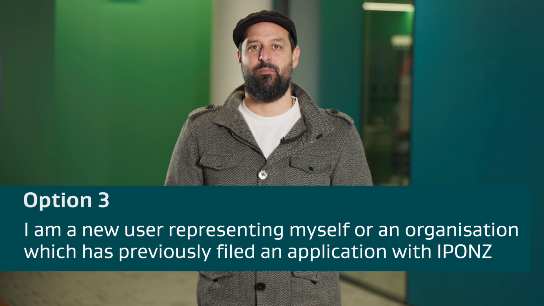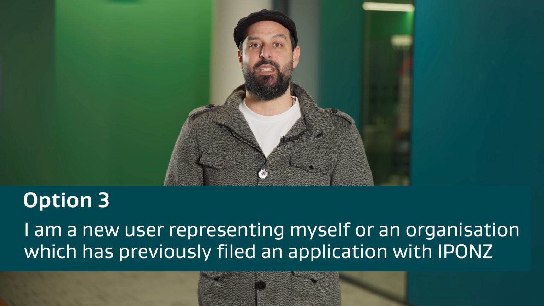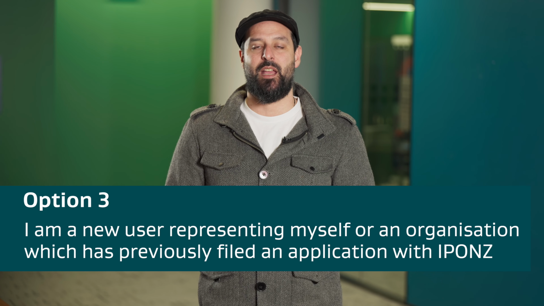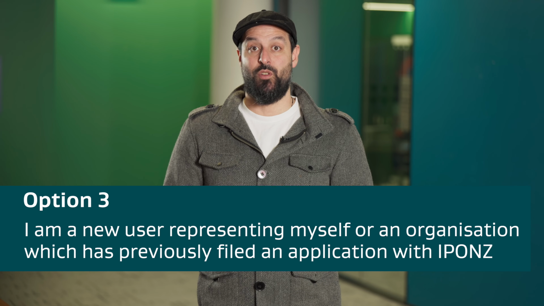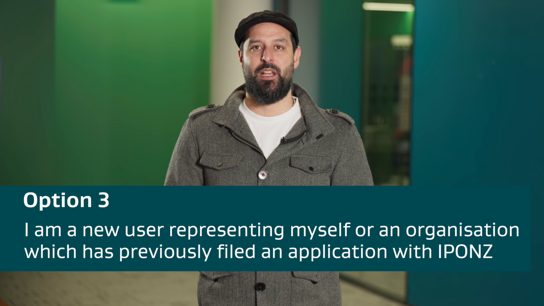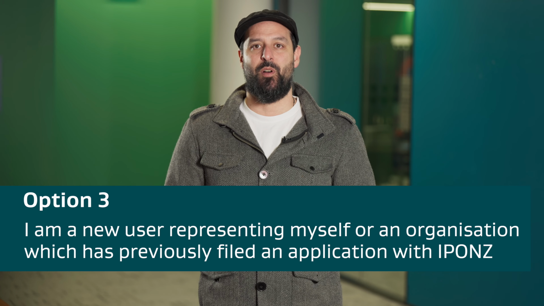Option 3. I am a new user representing myself or an organization which has previously filed an application with IPONZ. Choose this option if you or your organization has an existing application or registration with IPONZ. You can link your new account to the existing records.